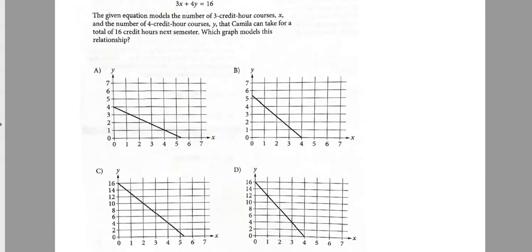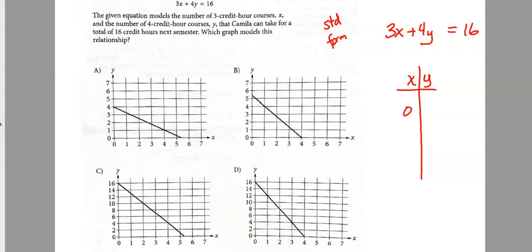The easiest way to do this is, whenever I see the x and the y on the same side, this is called standard form for a line. Standard form. And I almost always pick some intercepts. I either let x equal 0 or y equal 0.